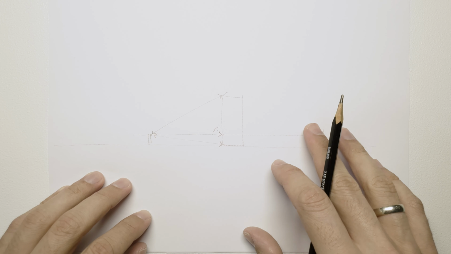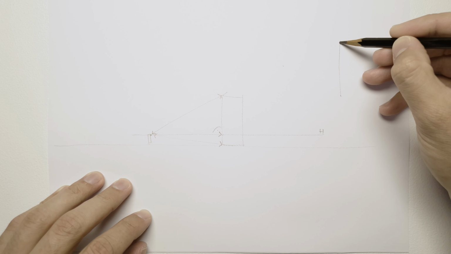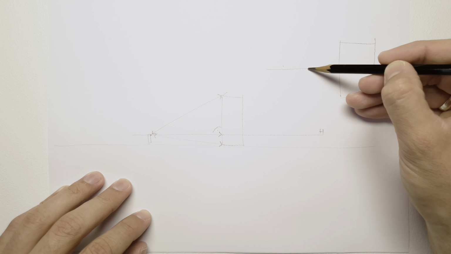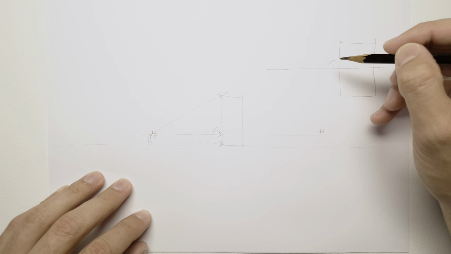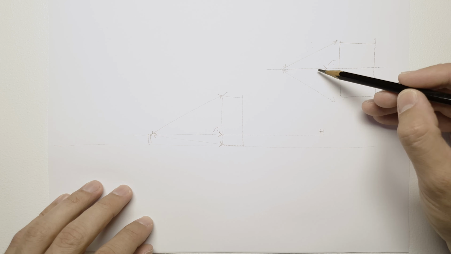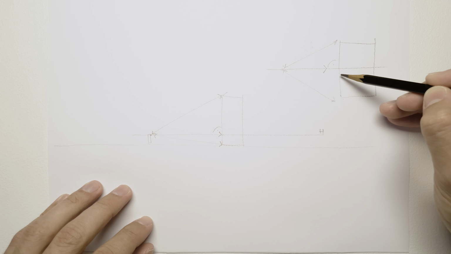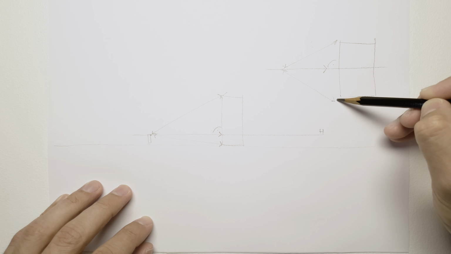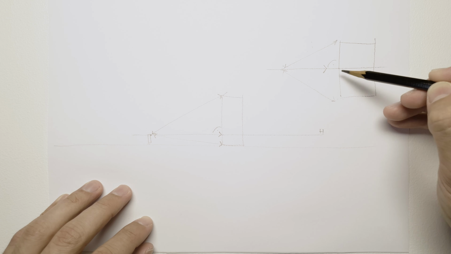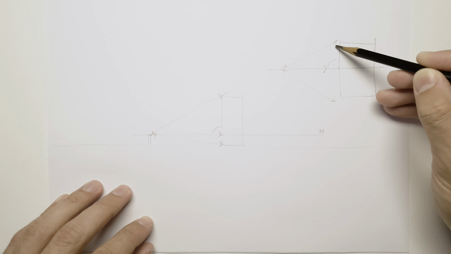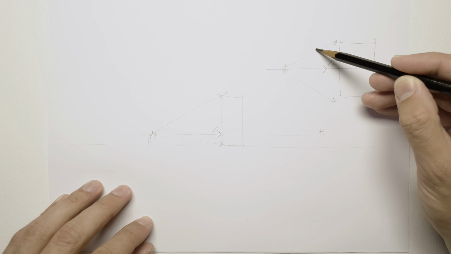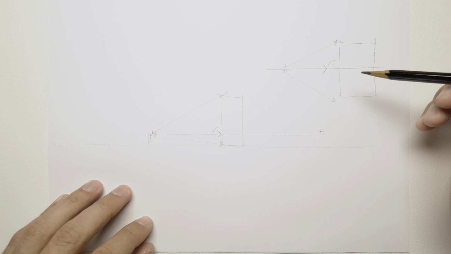So let's scale it up a bit. That's the box. And once we are looking at it straight on, and we are focused in here, that's important, we cannot at the same time say that this distance is way bigger than this distance.